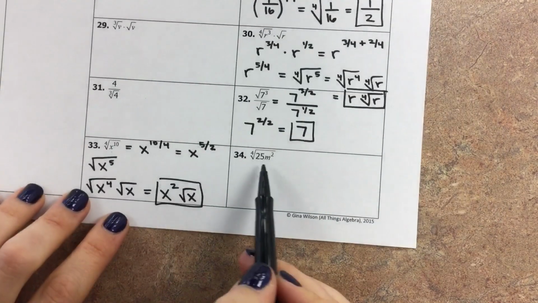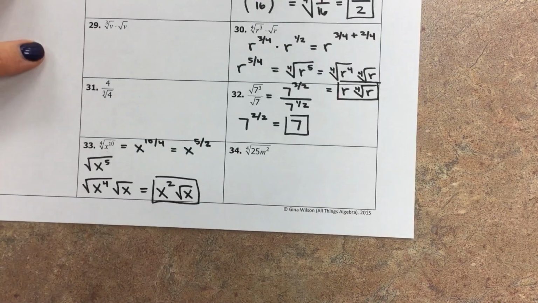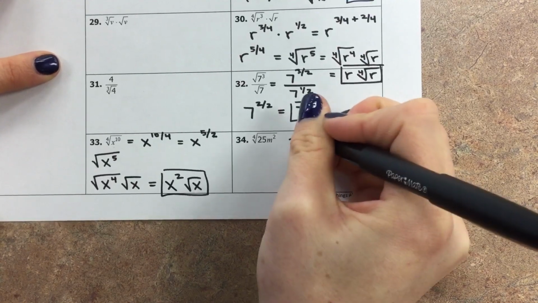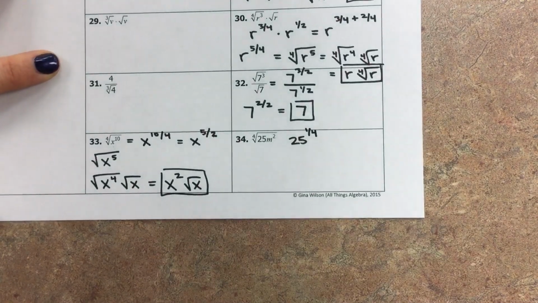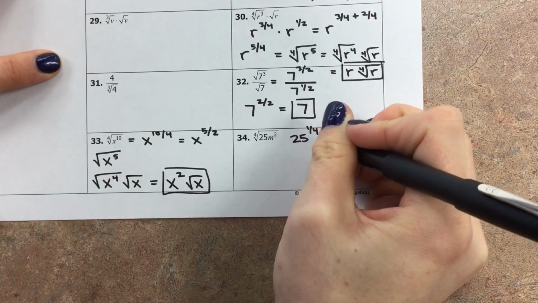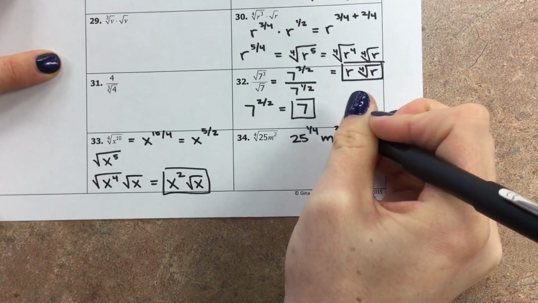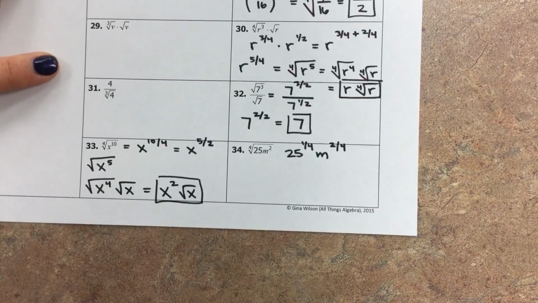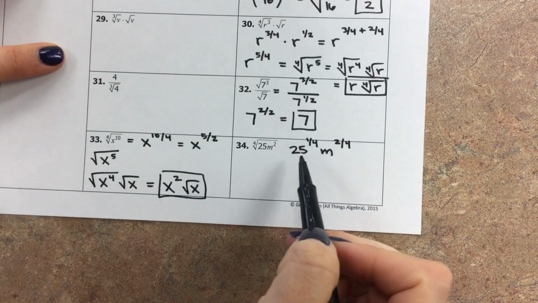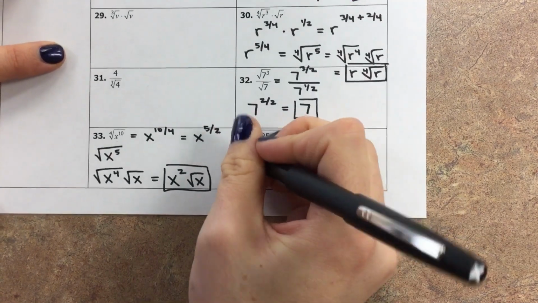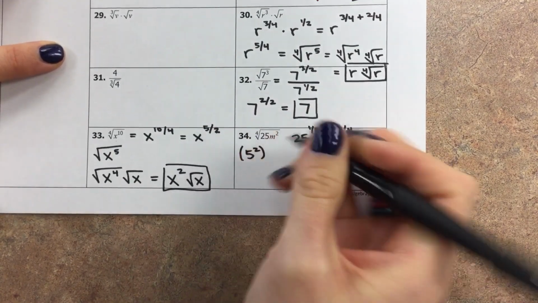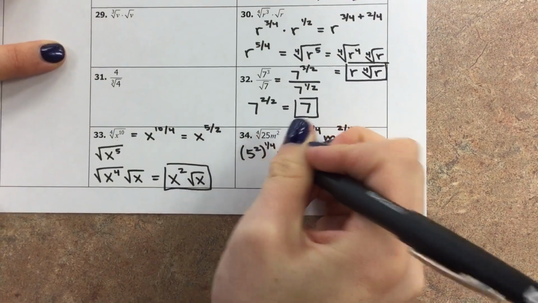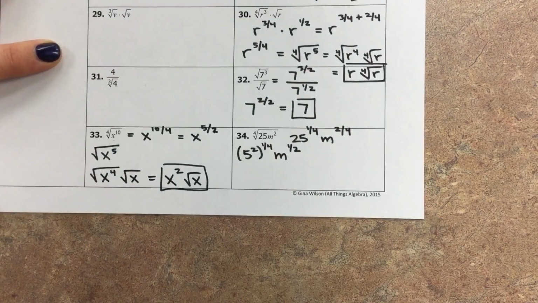One final one here, 25m to the 2nd power. So I take 25 itself, that is raised to the 1/4 power because it's under the 4th root like that. And then m to the 2nd, we also take that 4. So they both separately are under the 4th root, so I have to write them both like that. All right, so this 25, I'm going to write that as 5 to the 2nd, and then that is raised to the 1/4 power. My m, 2 over 4 reduces down to 1 over 2, so I can do that.